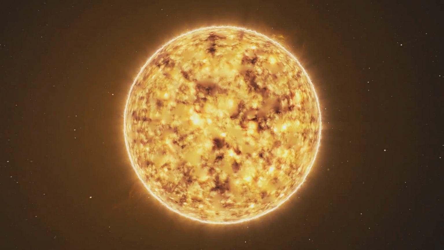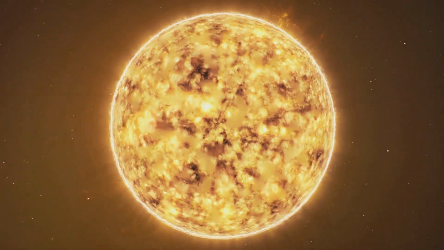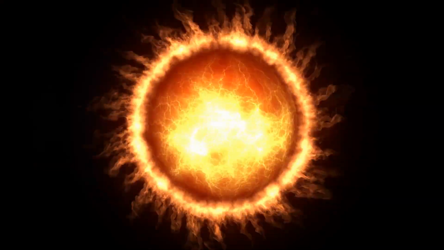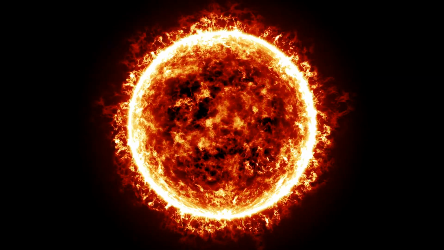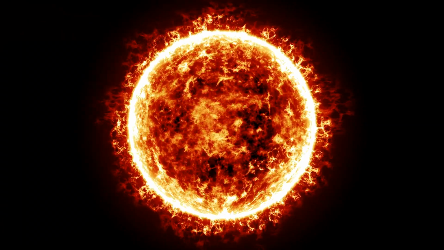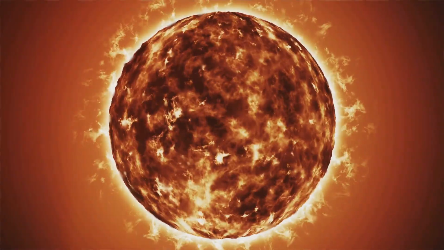Exploring the structure of the Sun, we start with the core, the Sun's innermost part, where nuclear fusion occurs. Temperatures here reach about 15 million degrees Celsius, or 27 million degrees Fahrenheit. Surrounding the core, we find the radiative zone, which extends out to about 70% of the Sun's radius. Energy generated in the core is transferred outward by radiation.